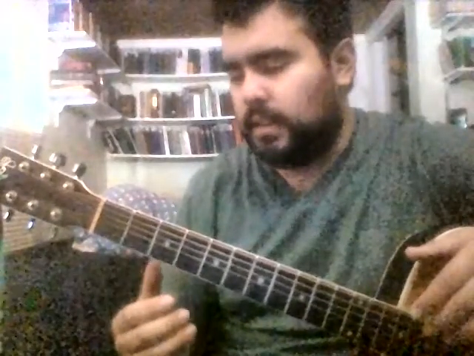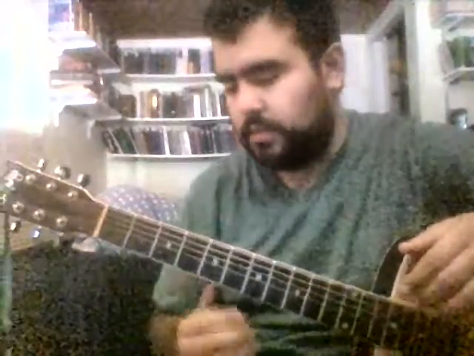Let's do all this in the key of C. C is the natural. Okay, so here, third fret on the A string right here. Sorry if you can't hear that. So if you know the scale, C, D, E, F, G, A, B, C. 1, 2, 3, 4, 5, 6, 7, 1.